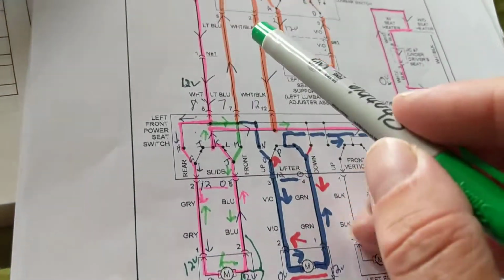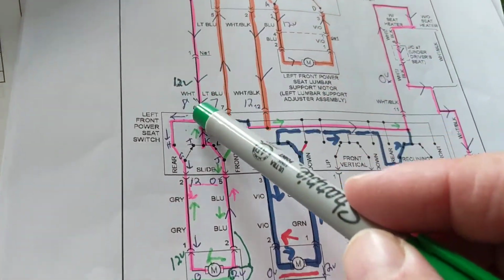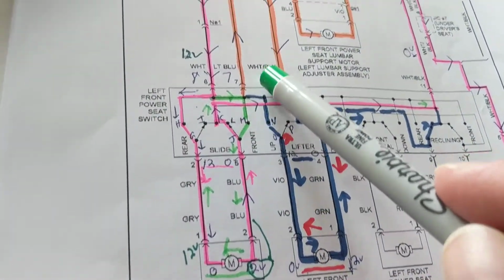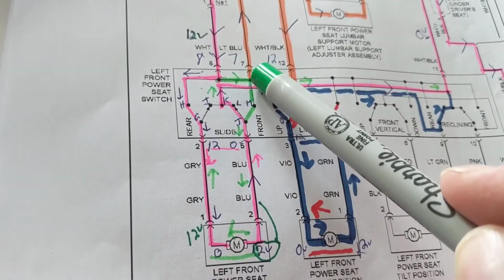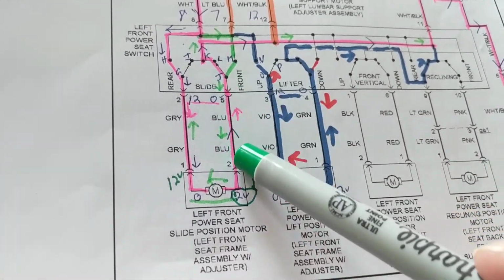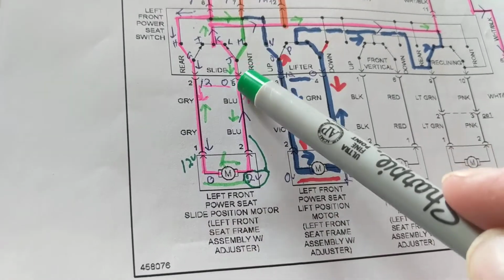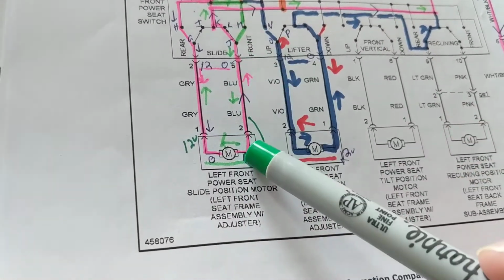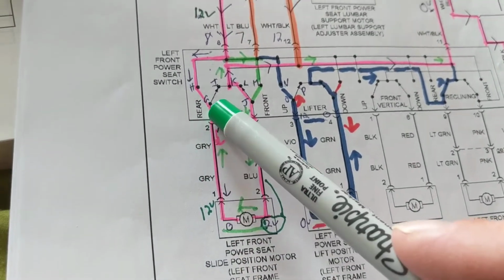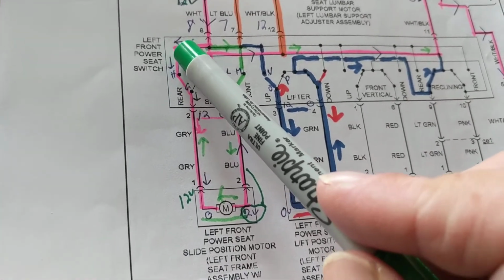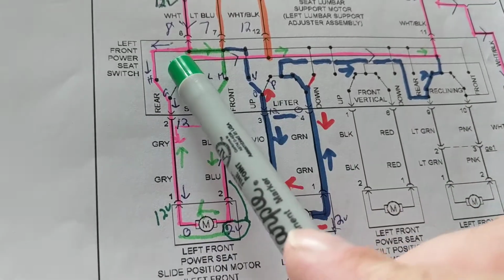Okay? Let's look at that one again. Here, here, here. Right? We come over here. The switch is now in this position. Switch in this position, follow the green. See the green? Follow the green. Follow now the pink, obviously. And guess what? Guess where it's taking us?